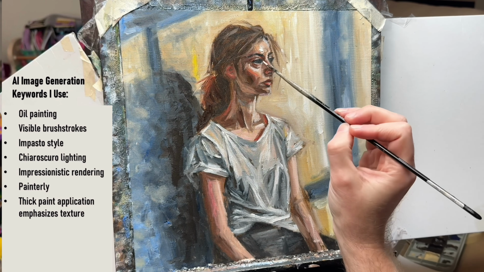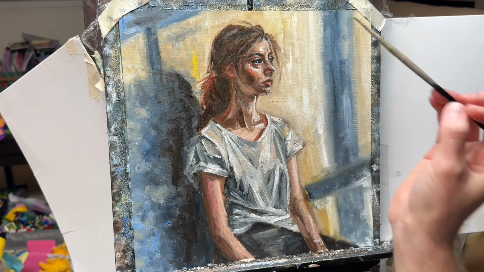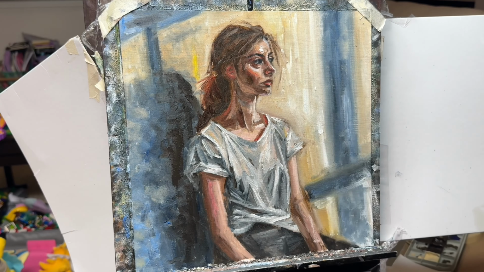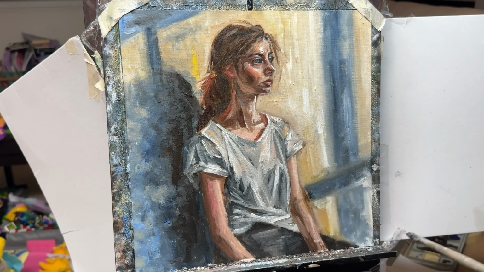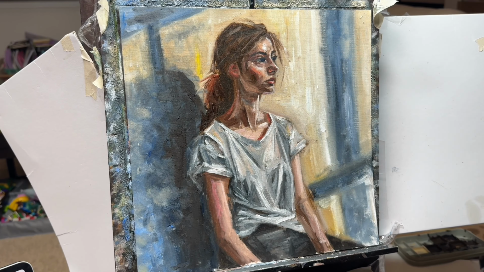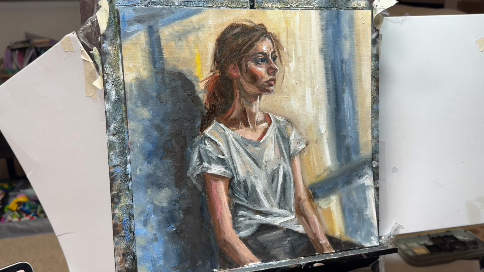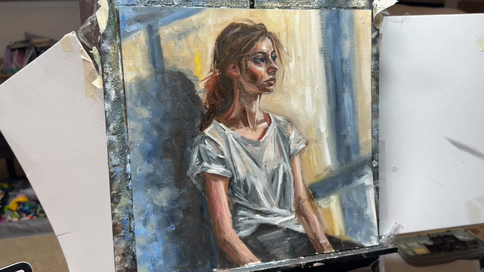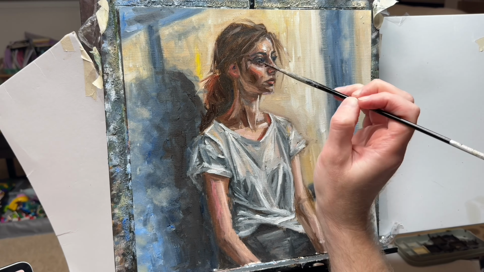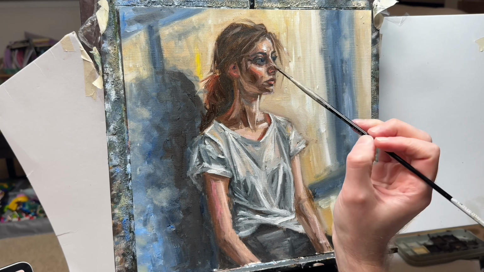Those keywords will give you a style. There is more than that to the prompt, though. You also want to describe the overall colors of the piece. Is it cool, warm? Are there specific hues, saturated, muted? You also want to describe the specifics of the subject. What's the body orientation? How's the head oriented?